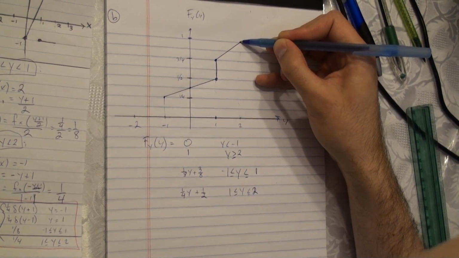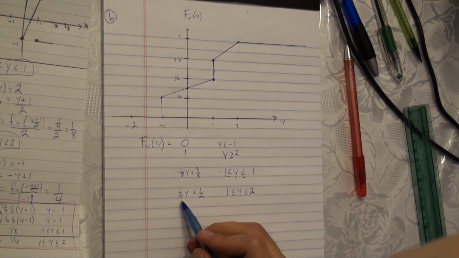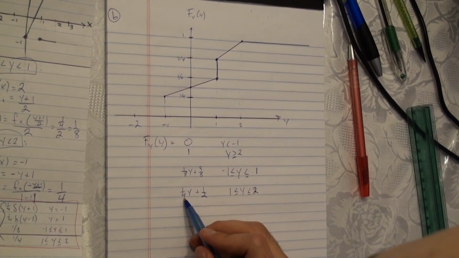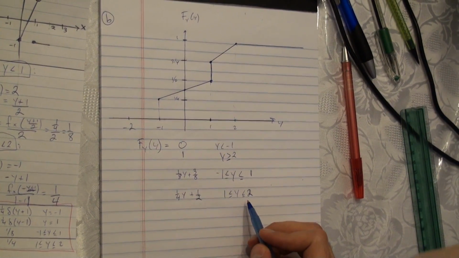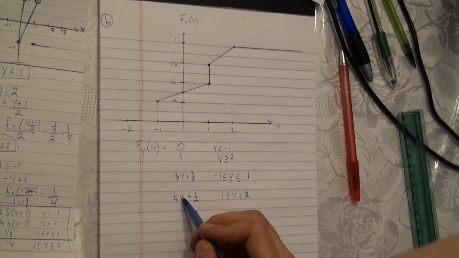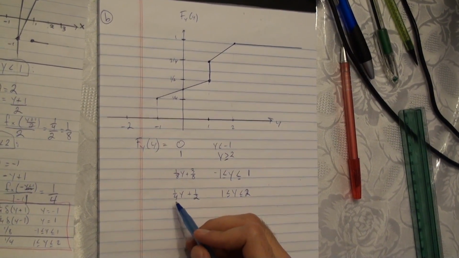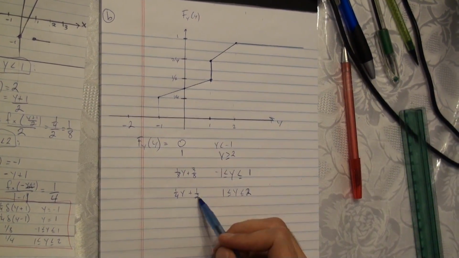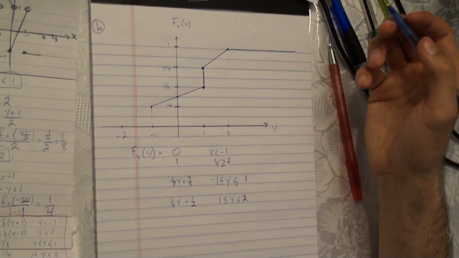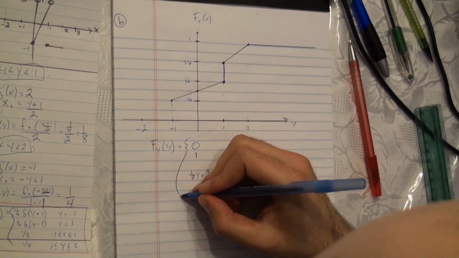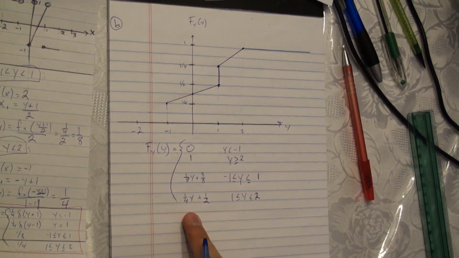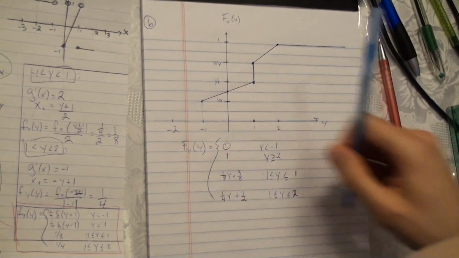At 2, we get 1. So we plug in 2. 2 times 1/4, 2/4, which is 1/2, plus 1/2, we get 1. So it works out. So this is the actual function, and this is the drawing. So let me just box this.